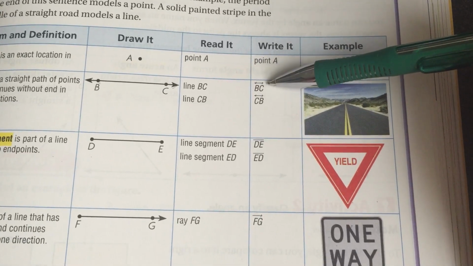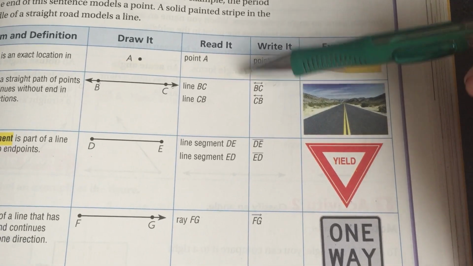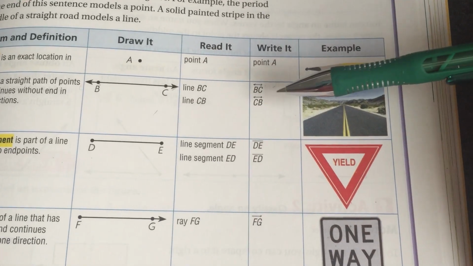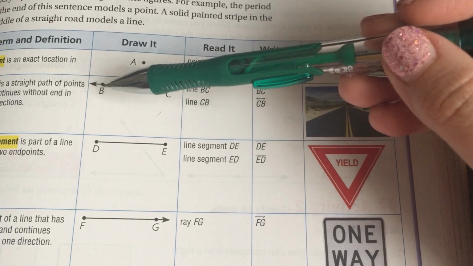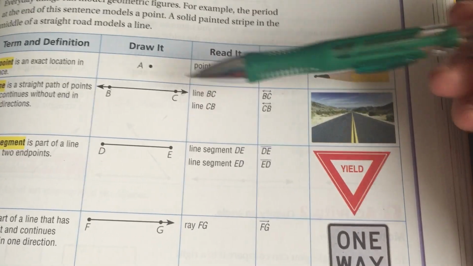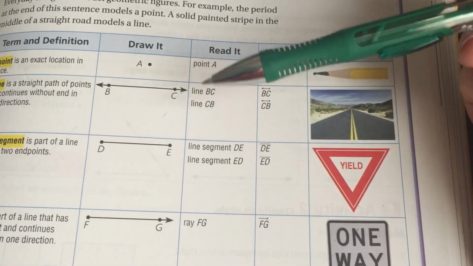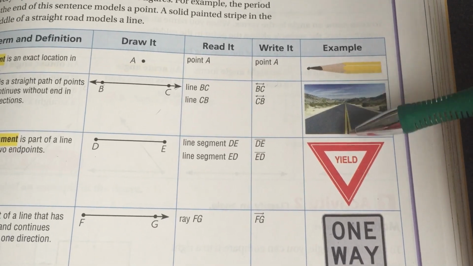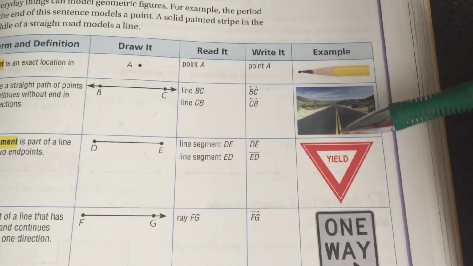The line symbol indicates that it's going to be a line with arrows on either side, just like this, so the line continues in both directions. And then the letters tell you which line specifically. When you have a whole bunch of lines together, those letters help you figure out which one is which. It reminds you of a roadway line. You think of a road that goes on forever and ever. It just keeps going.